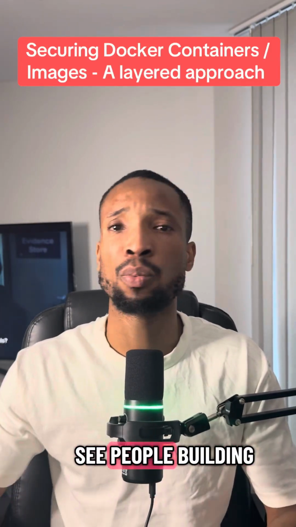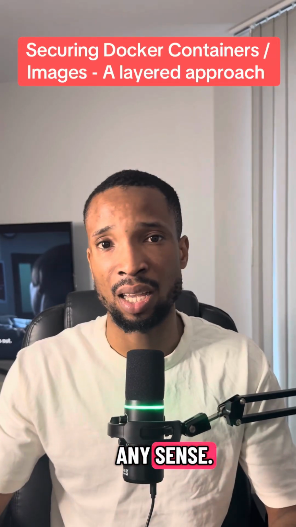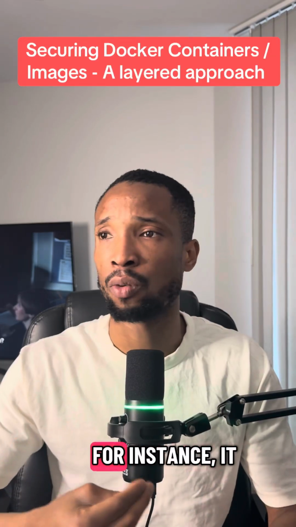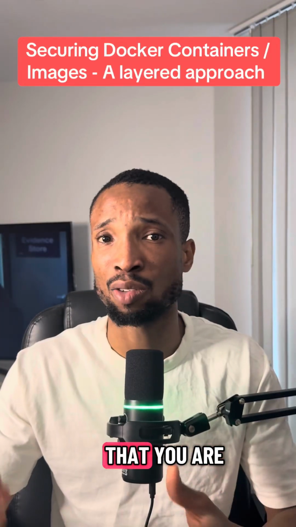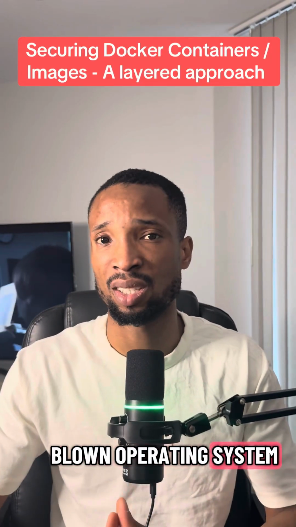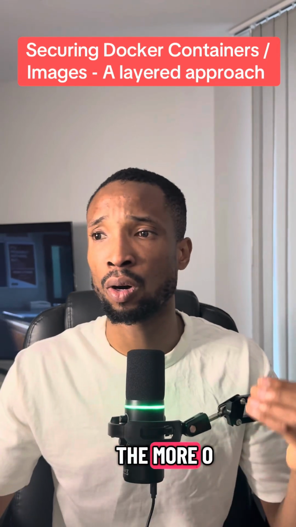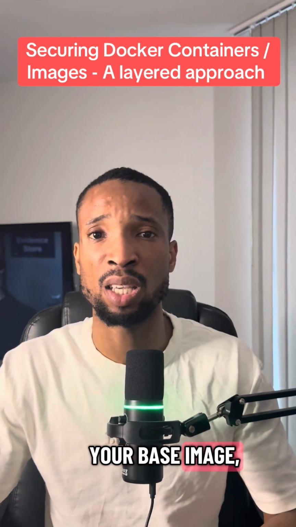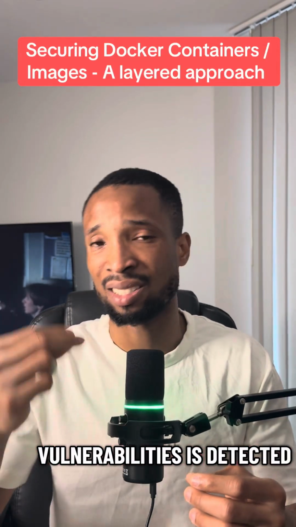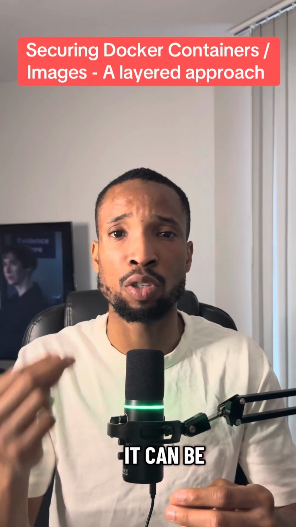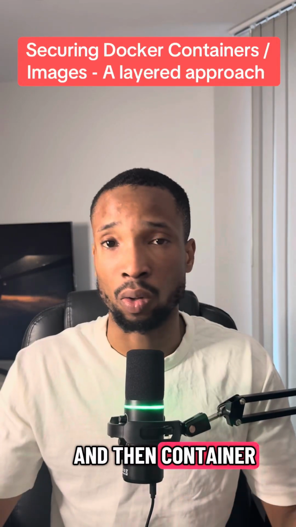Sometimes I see people building containers with a full operating system. That doesn't make any sense. If your application needs only a runtime to run the application, it doesn't make sense to use a full-blown operating system to run your image. The reason is that the more libraries and OS utilities you have in your base image, the larger the attack surface, because if any vulnerability is detected in one of those utilities, it can be used as a backdoor to invade your container and then container breakout.